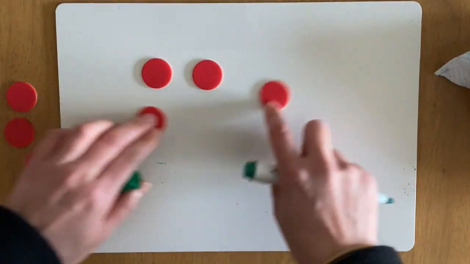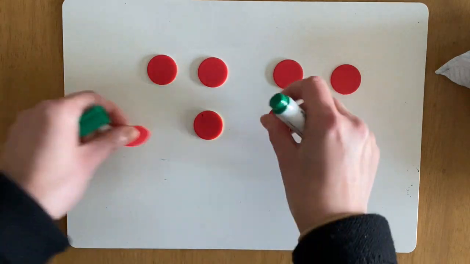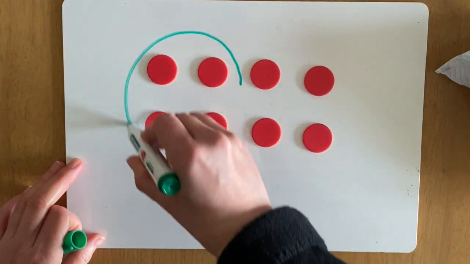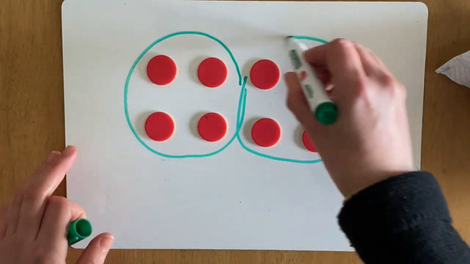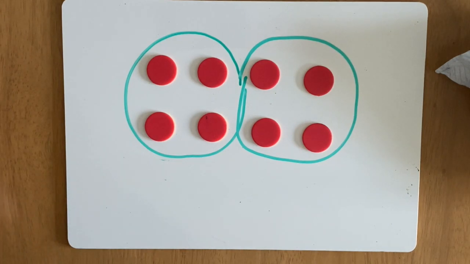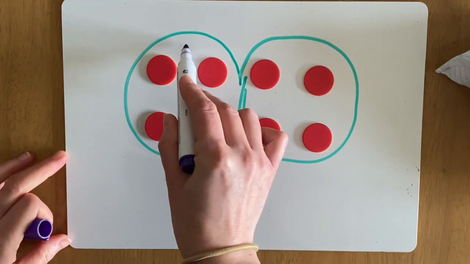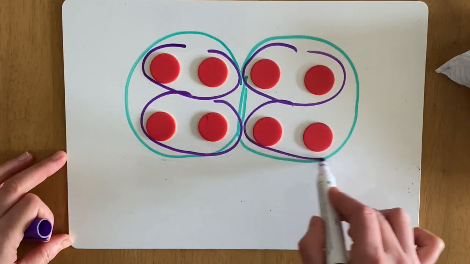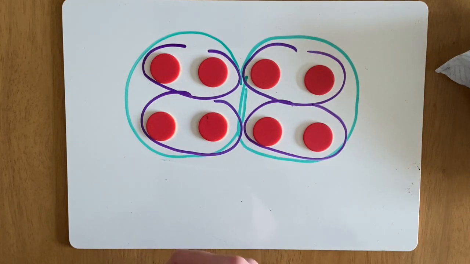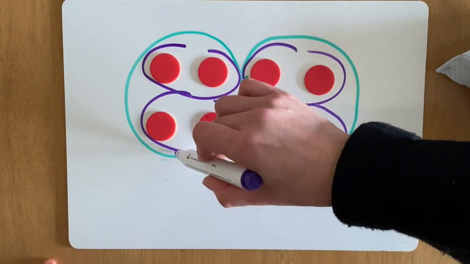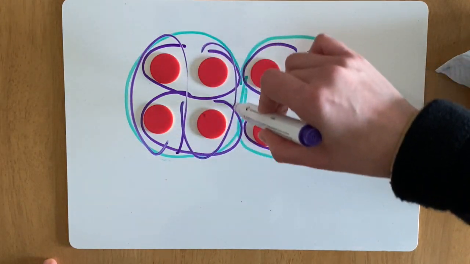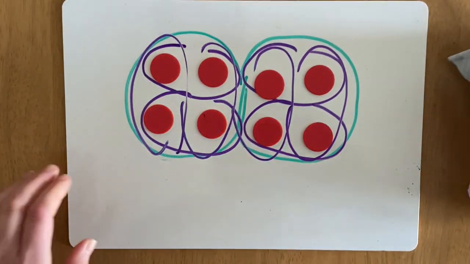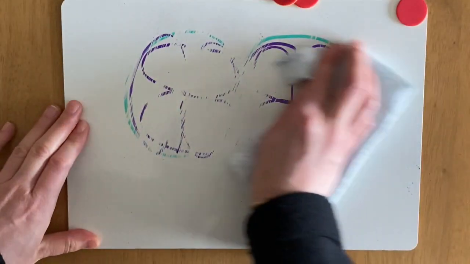So some of you might see it as 4 and 4 this way. You get a different color pen. Some of you might see it as 4 groups of 2. Some of you might see it as 4 groups of 2 going this way. Like that. So it's still 8 every time, but there's different ways of seeing the number 8. Let's arrange the 8 counters differently.